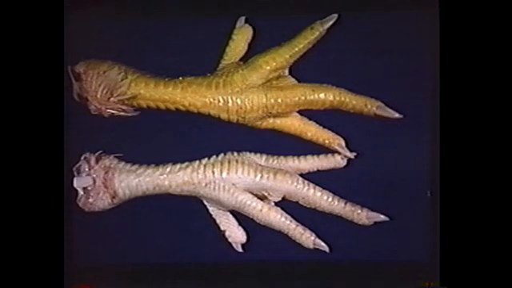We commonly see white skin in birds fed a wheat-based diet rather than a corn-soybean diet. In some operations where the market demands yellow skin, they may also add xanthophyll pigment granules to the feed.